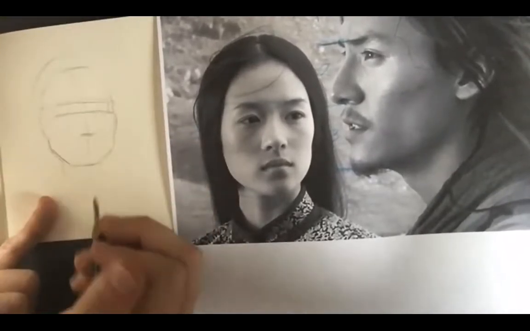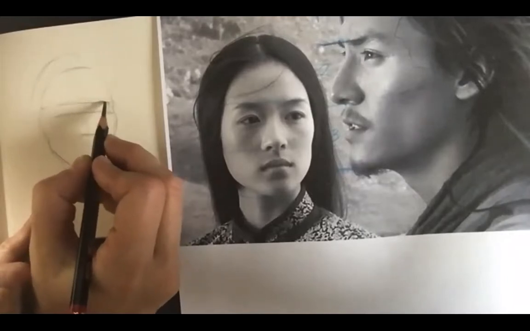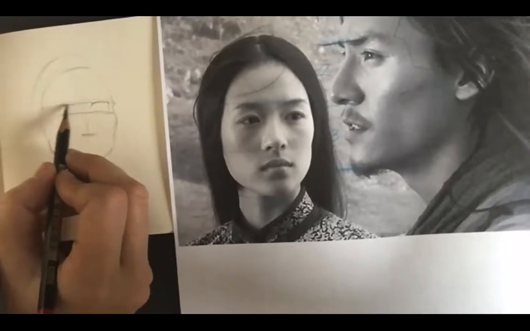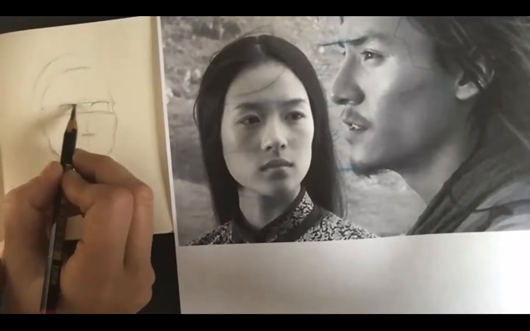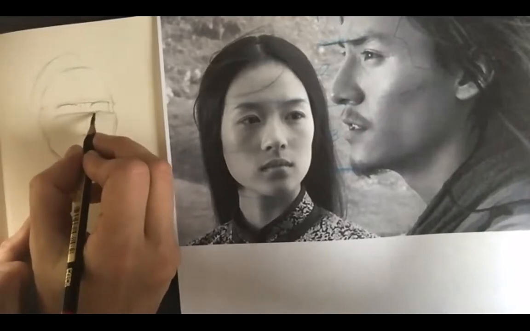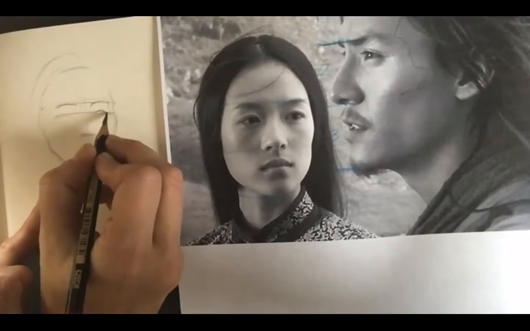So you've got this basic line, or this basic kind of framework, and you go for what's happening with eyebrows. And everything on her is so small, I might have to just make everything else smaller as well.